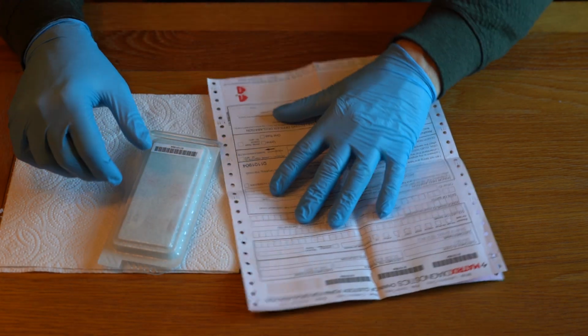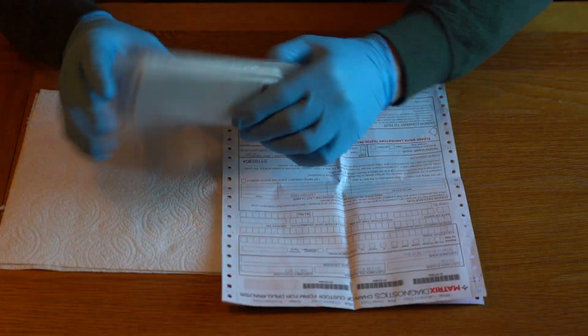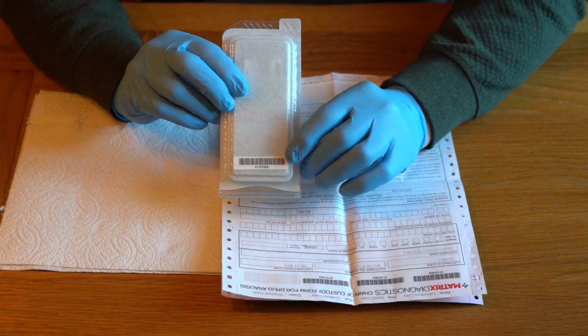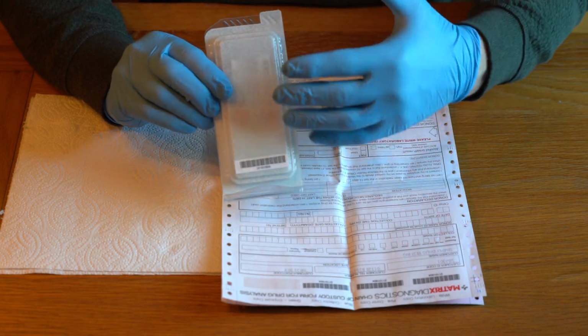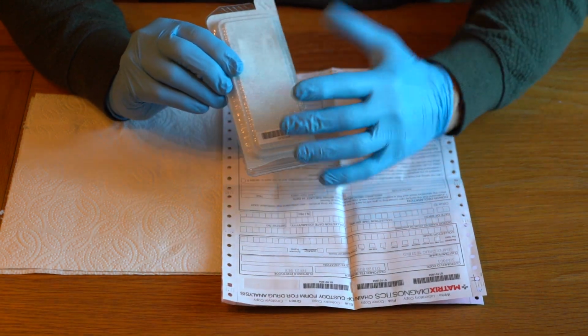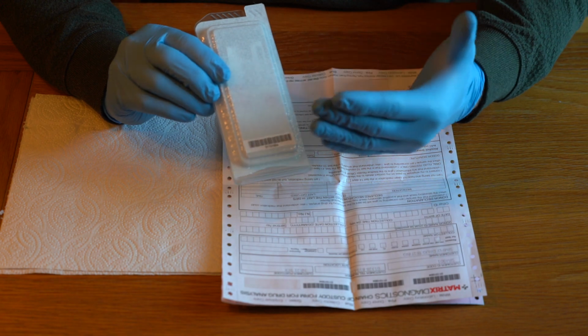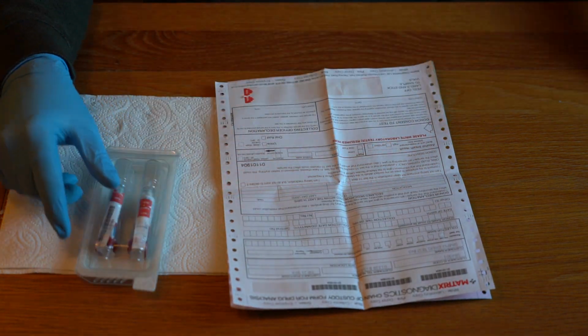When the laboratory receive the samples, they will scan that barcode. It will tell them that the kit has been bought from us and sold to you, so that ties us all in together, and the laboratory know who the result has got to come back to. So that goes into there.